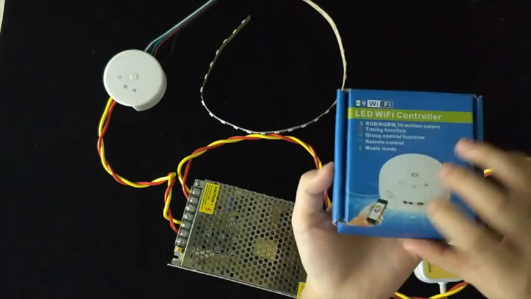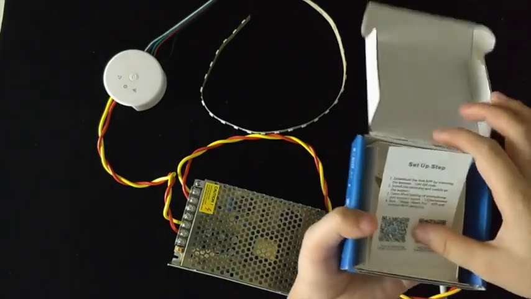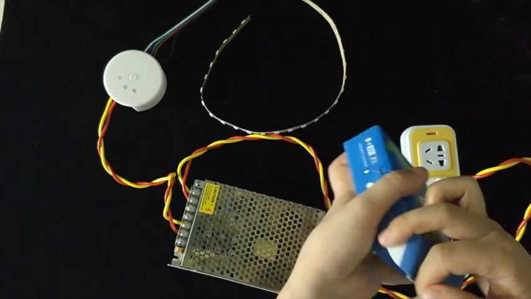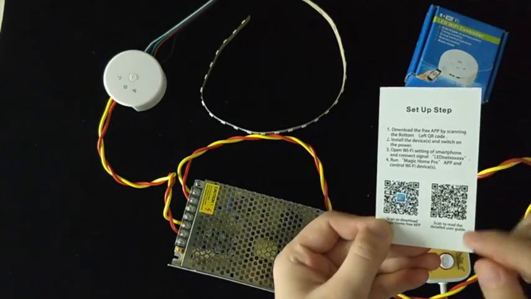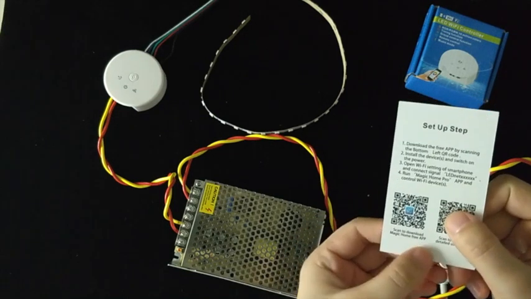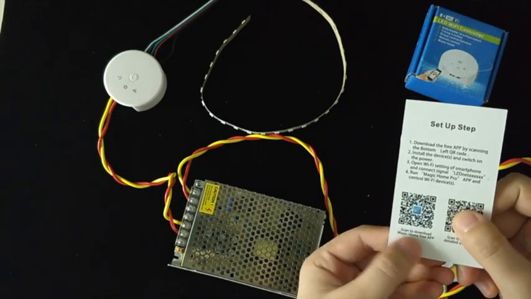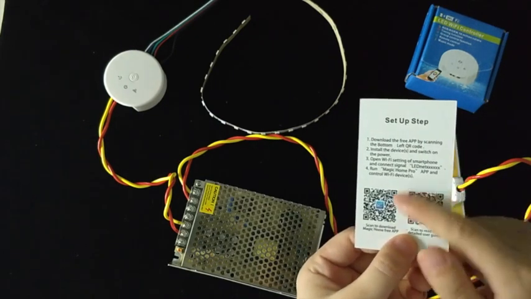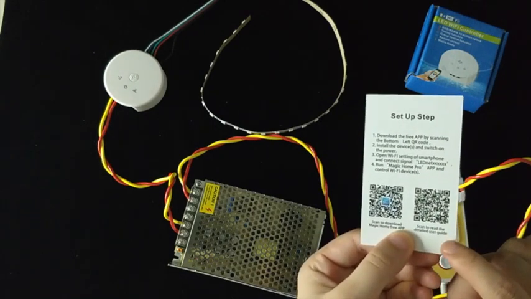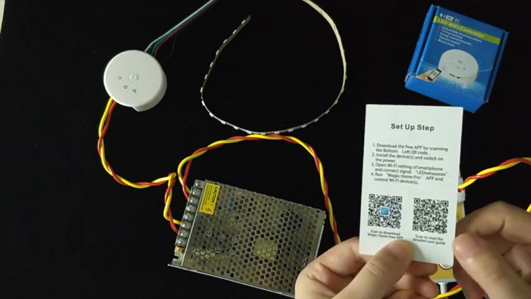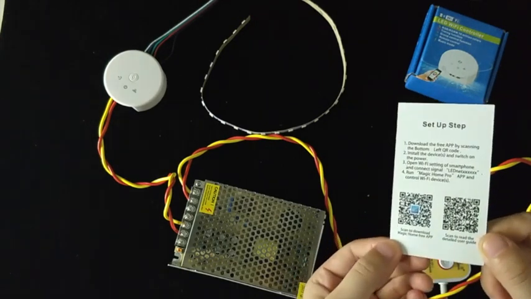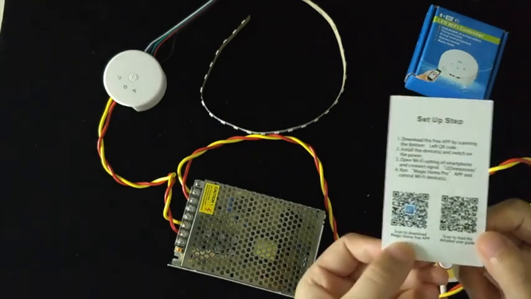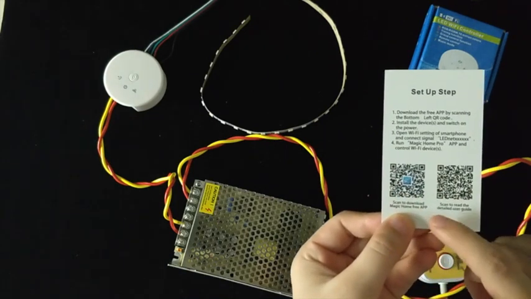Okay. And inside, if we buy this Wi-Fi controller, we have a card to tell you where to install the app and how to set it. The first QR code is for downloading the app, and the left QR code is for the user guide. Yeah, you can scan when you buy it and read the instruction carefully. And right now I show you how to install this app and how to set it.